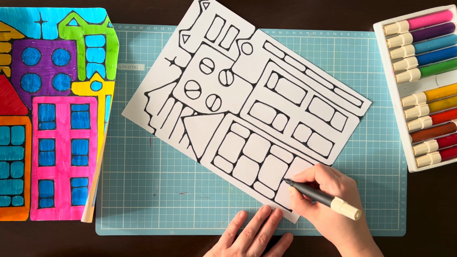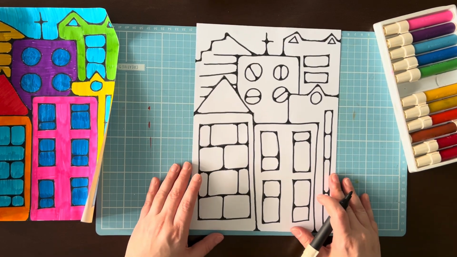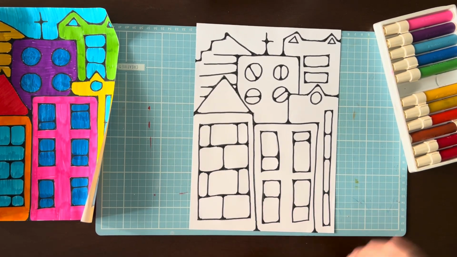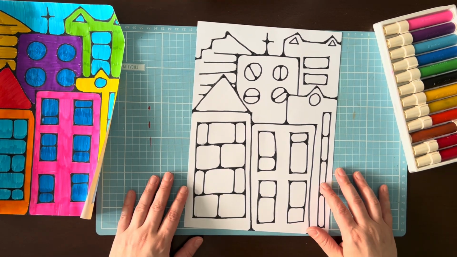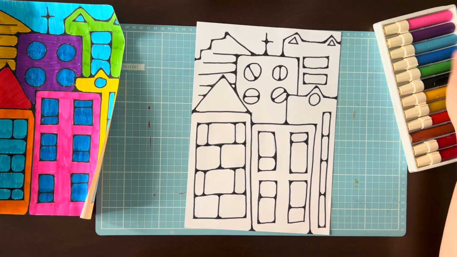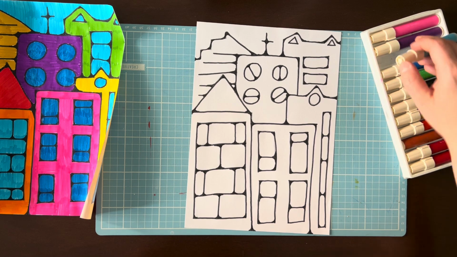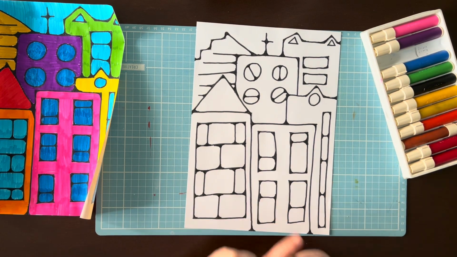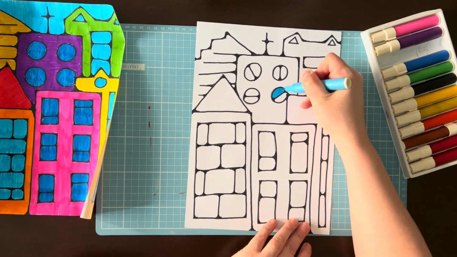Okay, almost done. Done. Okay. So there we have our neurographic. So you can then color it in using textures or using colored pencils. I'll just show you, if you are using textures, remember textures are not pencils. Please don't do this, because you will ruin the texture.